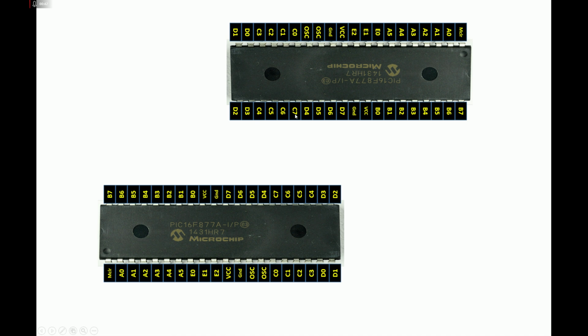Now in the PIC16F877A, pin number C6 is the TX pin of the UART port, and C7 is the RX pin of the UART port. C6 is pin number 25, C7 is pin number 26, and the PIC16F877A has only one UART port, which is situated over here, and this is the hardware UART. So let's do the connection.